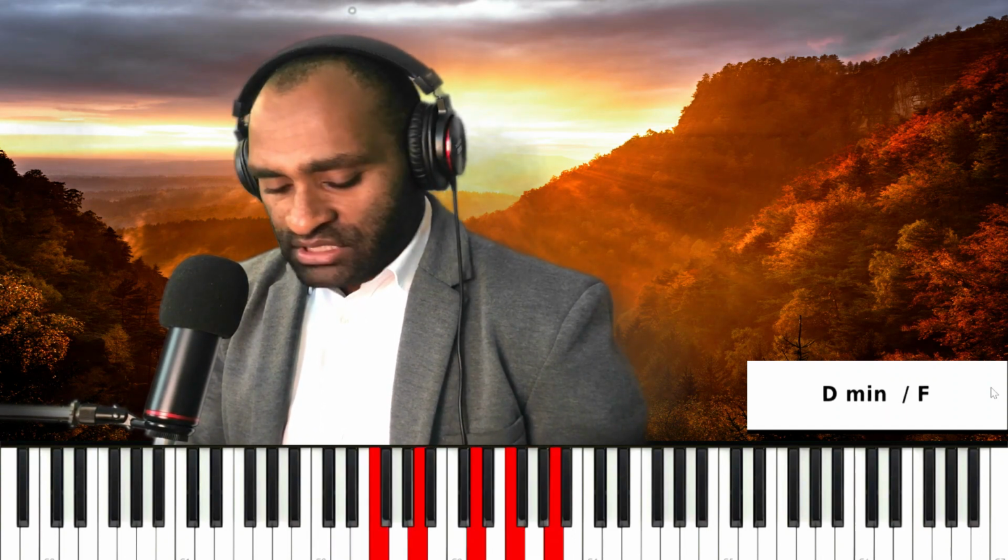As you can see on the MIDI keys, we have the key of C. This is our 1, this is our 2, and this is 3. This is our 4 chord, this is our 5 chord, and this is our 6, and this is our 7. 7 chord is a diminished chord, and then we get back to C major triad.